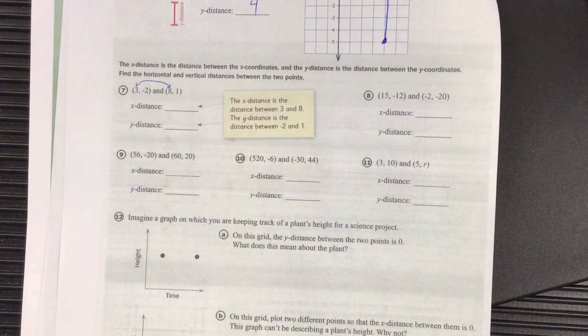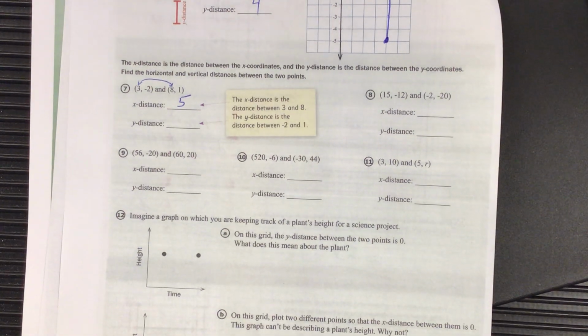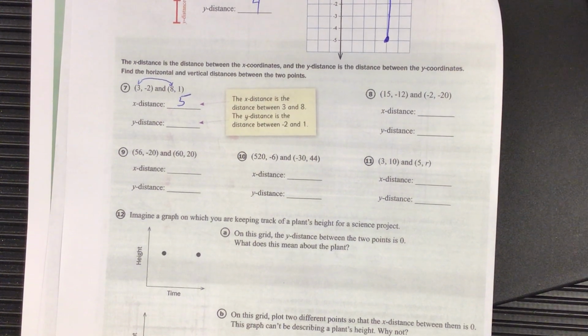5. Oh. What, do you just add them? 3 plus 8 is not 5. 3. 9. How far apart are -2 and 1? 3.